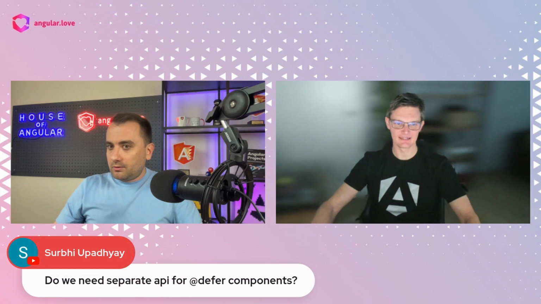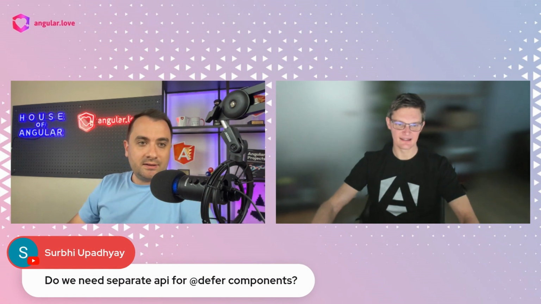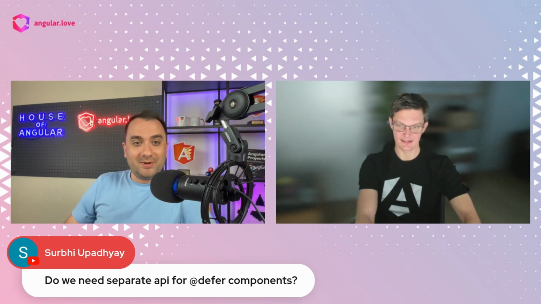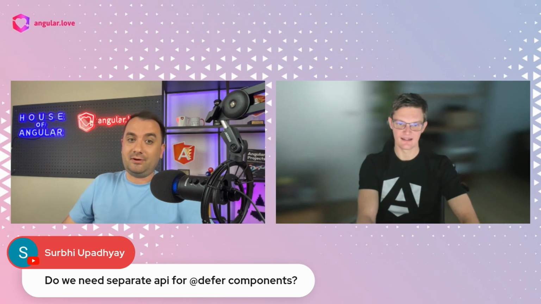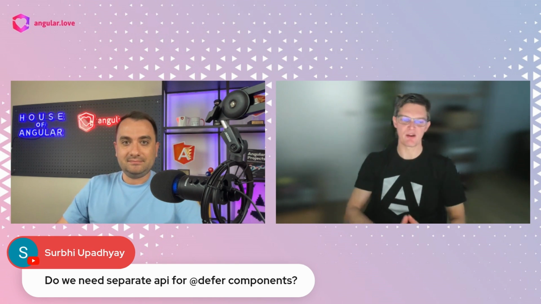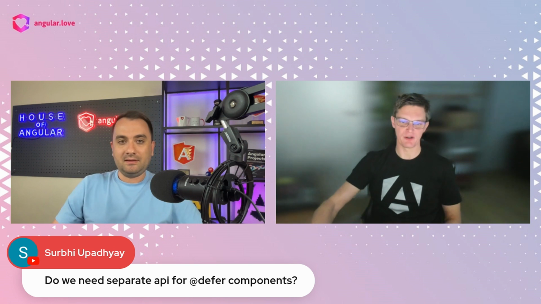There is one more. I'm not really sure, but let's try it. From Surbi Apatyai, do we need separate API for defer components? What does it mean? Do we need separate API for deferred components?